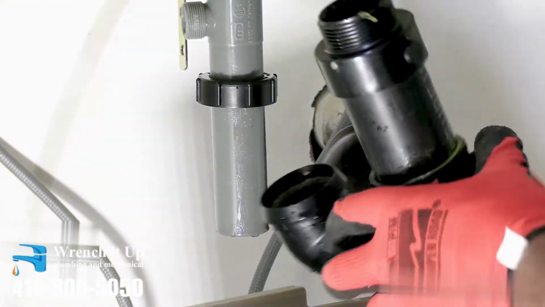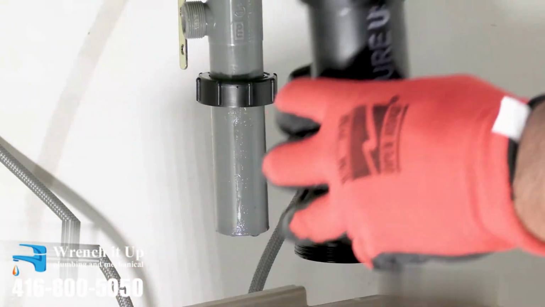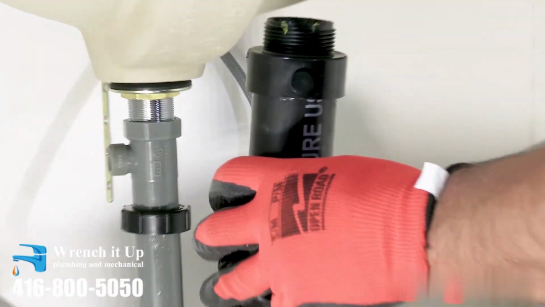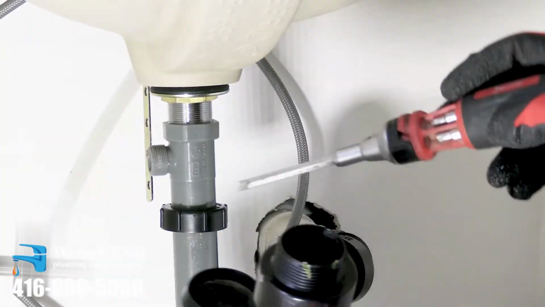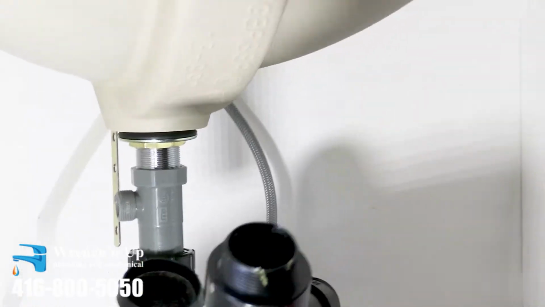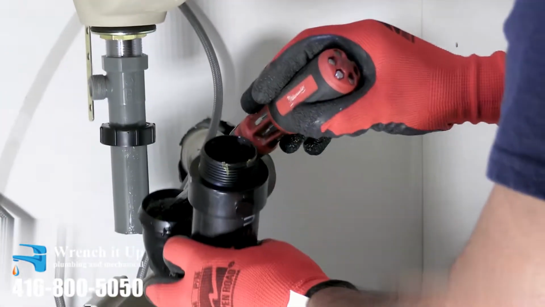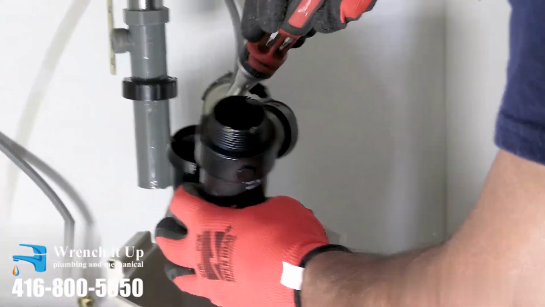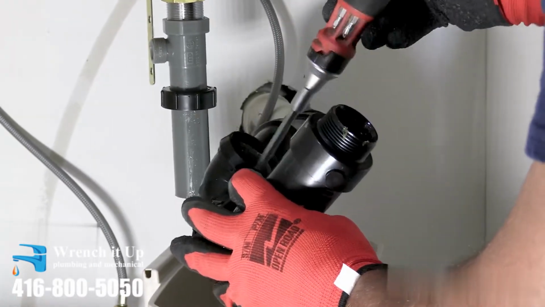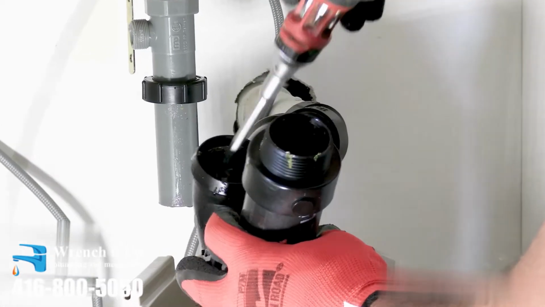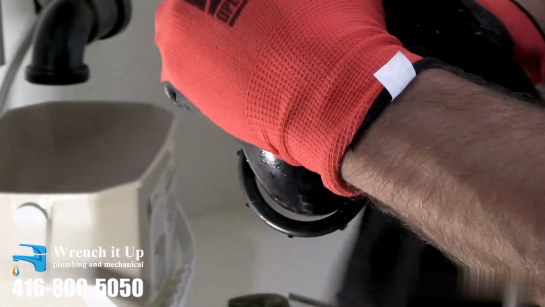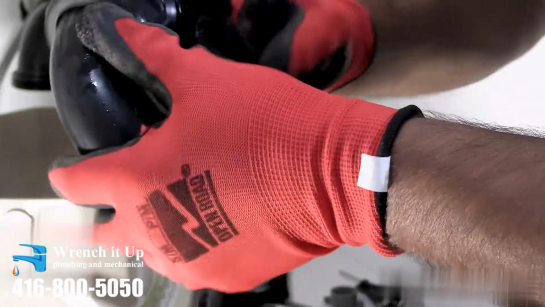It's always good to have some tools to try to scrape this and remove the blockage fully. In this case, I'm just going to use a multi-screwdriver to scrape into this and clean up the drain assembly, to remove as much as I can from inside this.